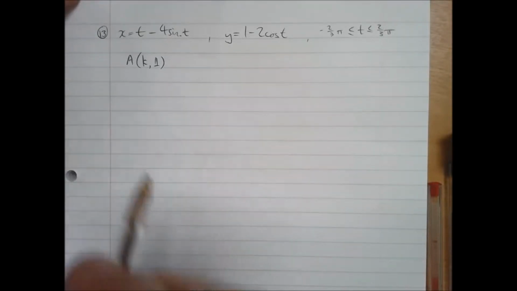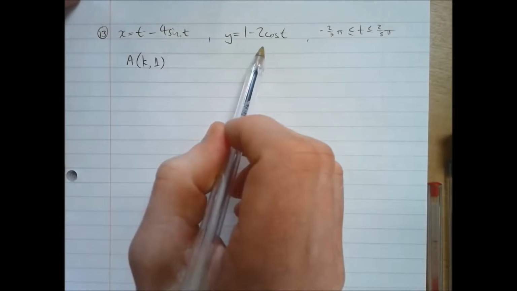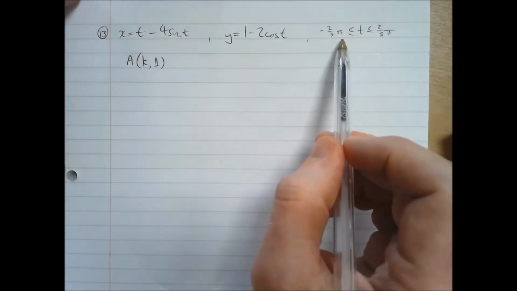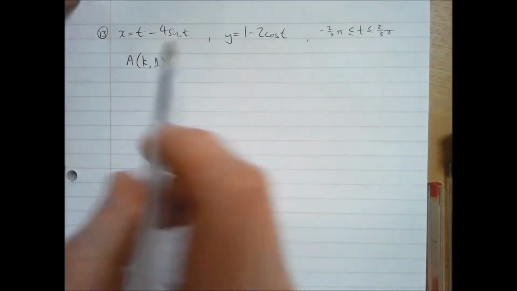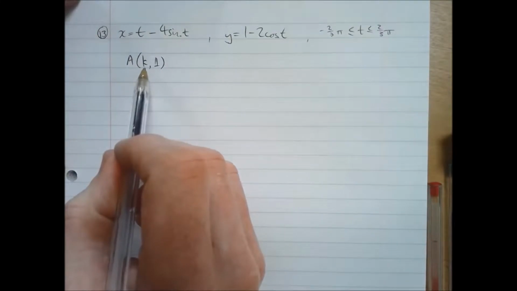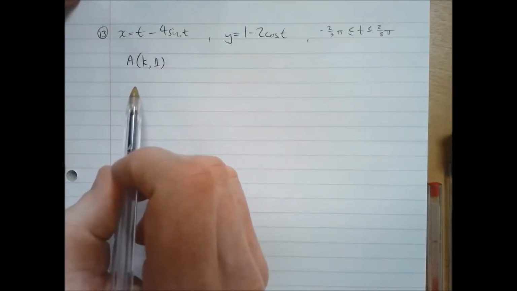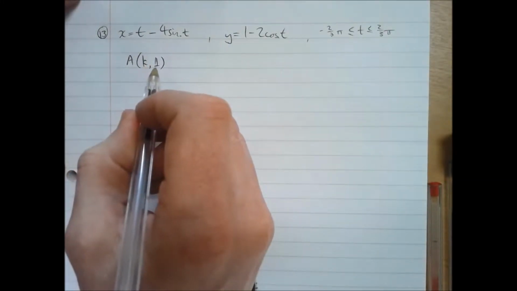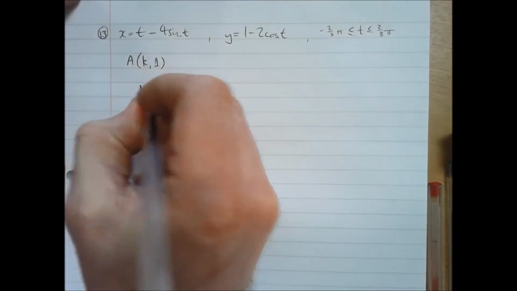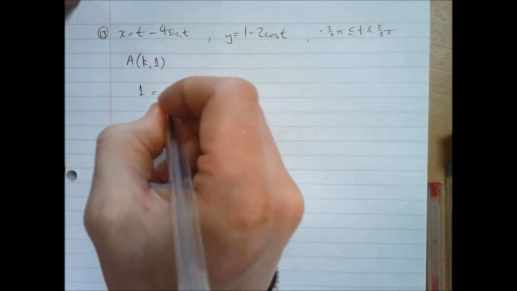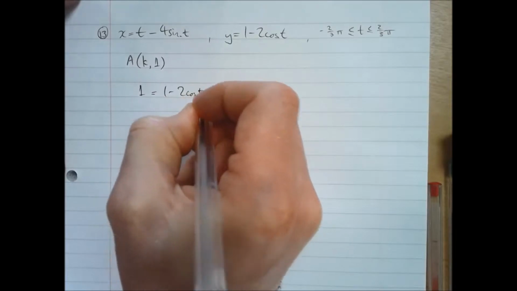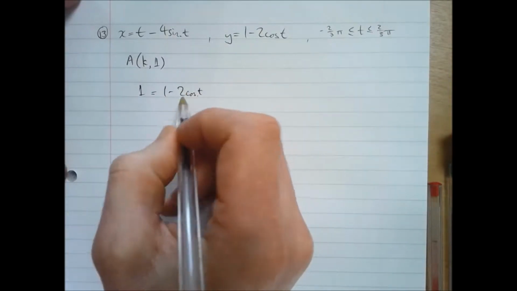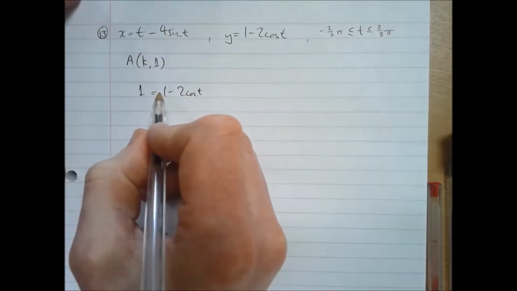Okay, question 13. Here we've got parametric equations. We've got our domain for t between minus 2/3 pi and 2/3 pi. We're told that A, which has coordinates k, 1, and we're asked to find k. So obviously we know that the y coordinate there is 1, so we can substitute that into our y equation and see if we can find t.